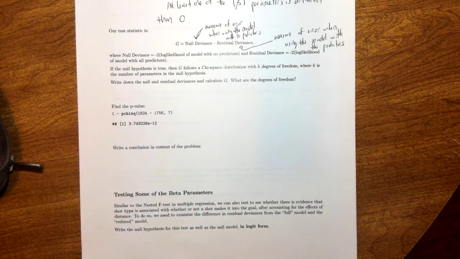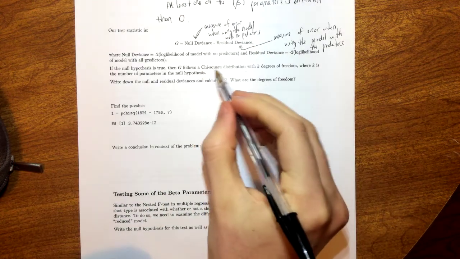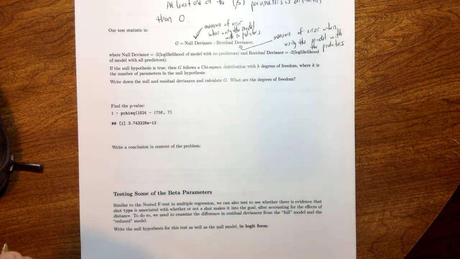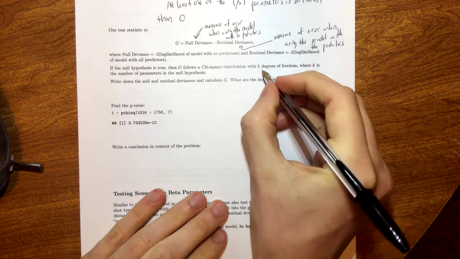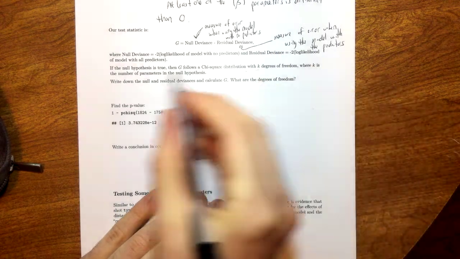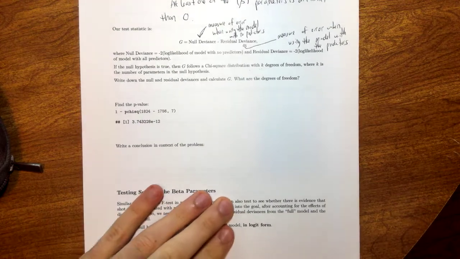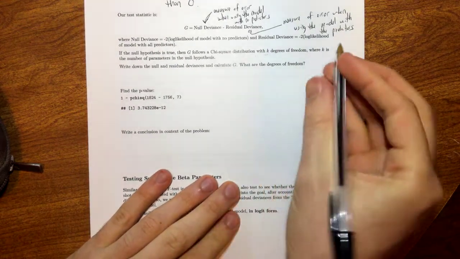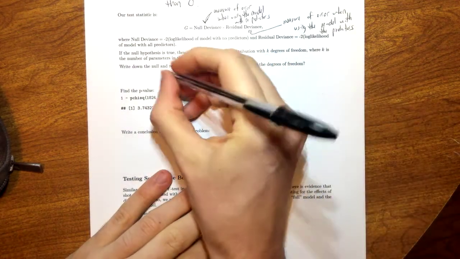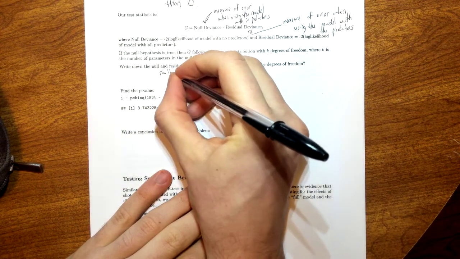Even if you don't remember the specifics, at least the term should ring a bell. This distribution has k degrees of freedom, where k is just the number of parameters in the null hypothesis. And so let's go ahead and calculate this G.